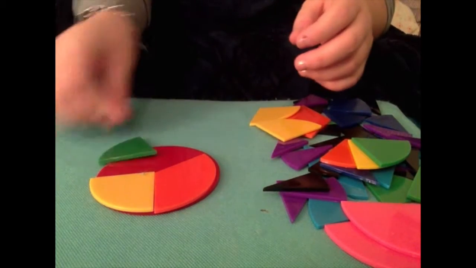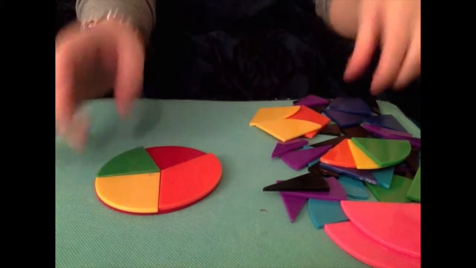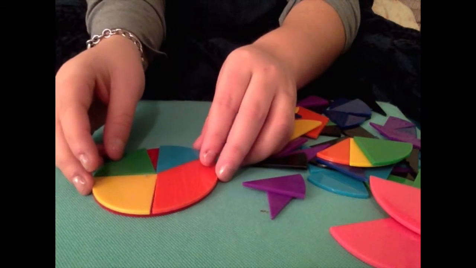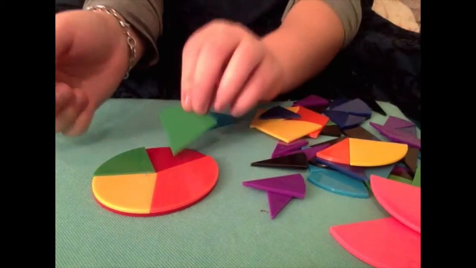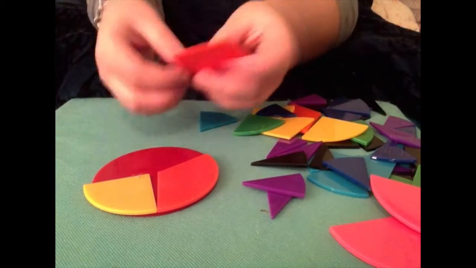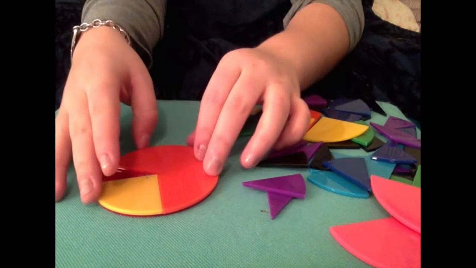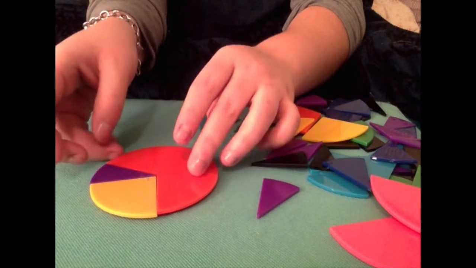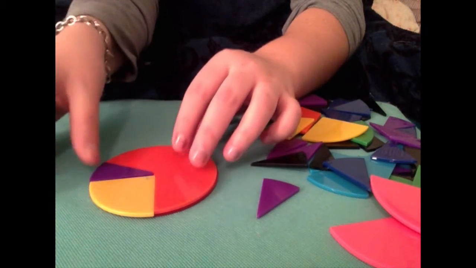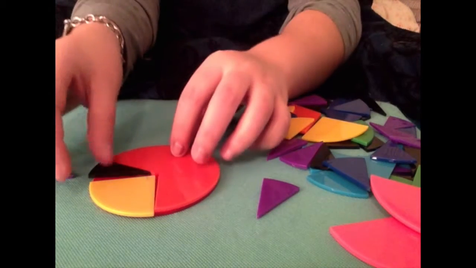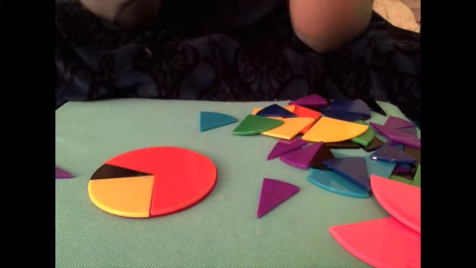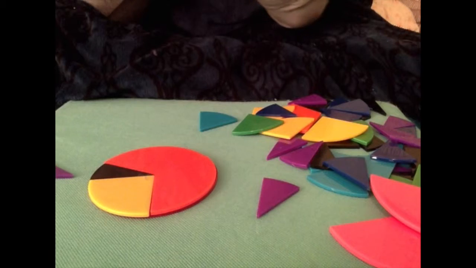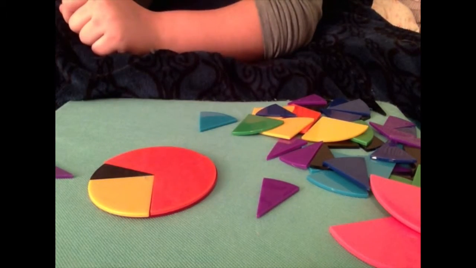Then they can play around with the pieces and see that it might take several pieces to make a whole. In this example, 2/3 plus 1/4 plus 1/12 makes a whole.